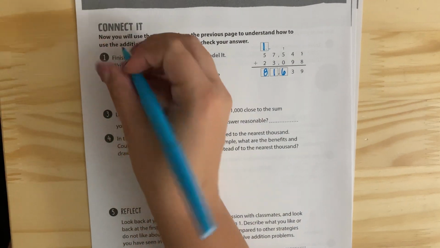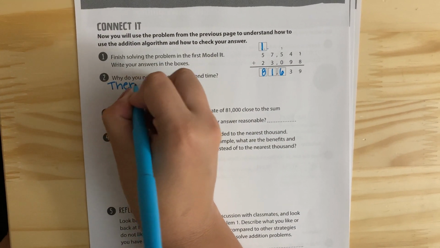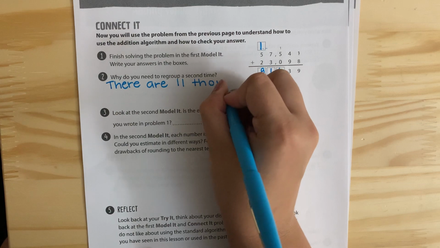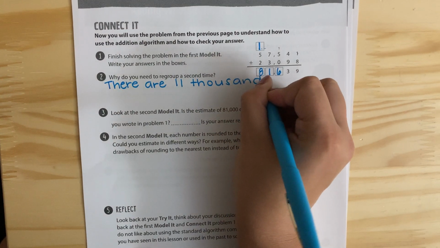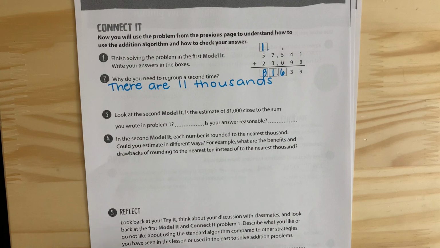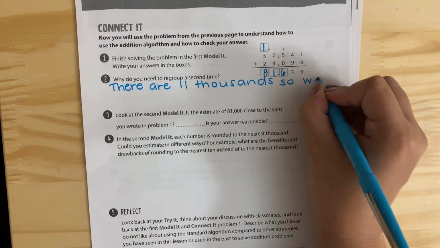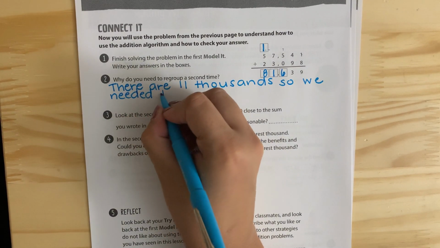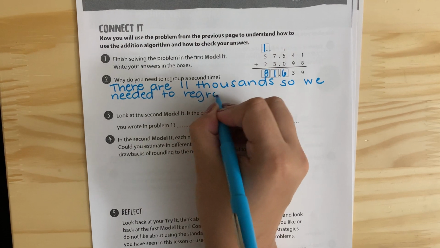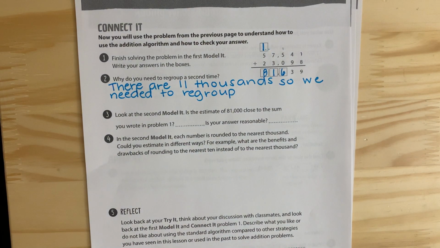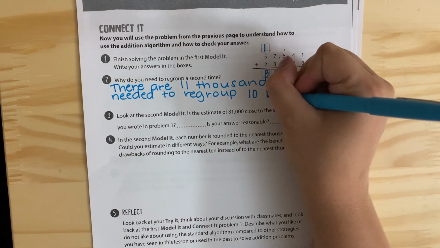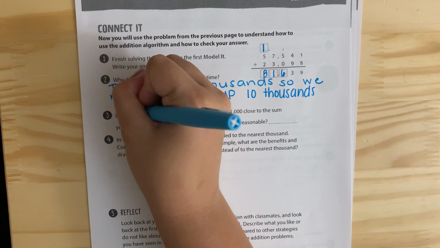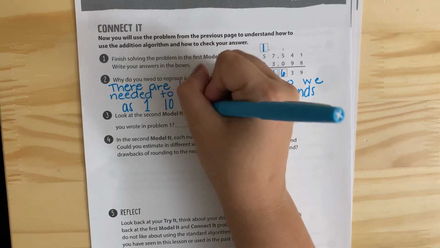So the answer is there are 11,000s, so we needed to regroup 10,000s as 1 10,000.